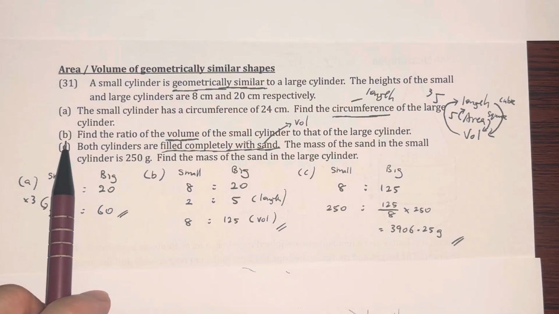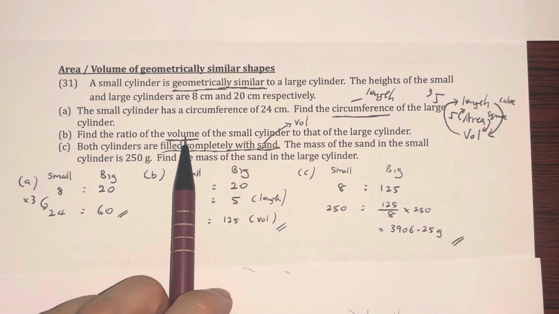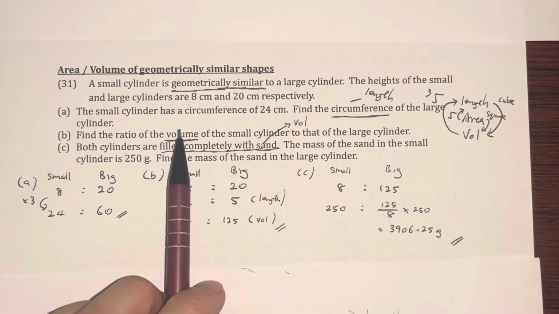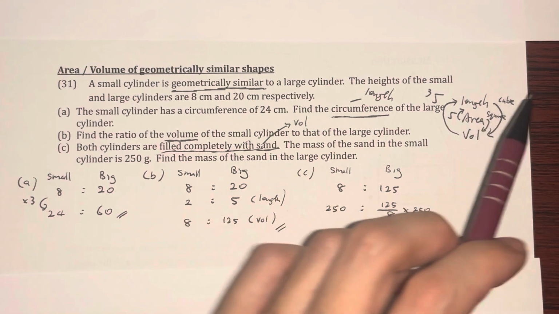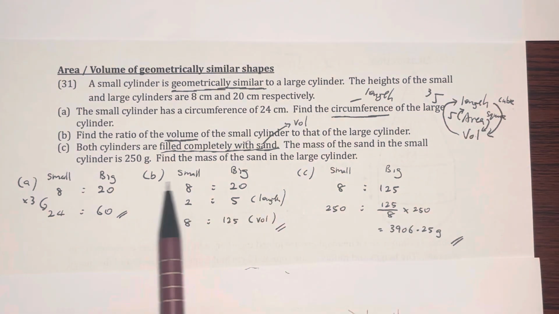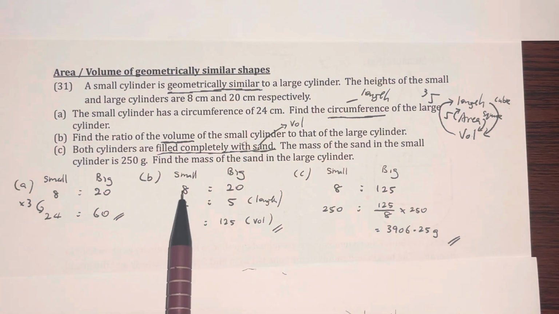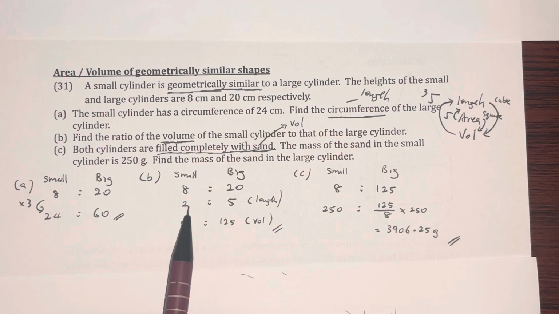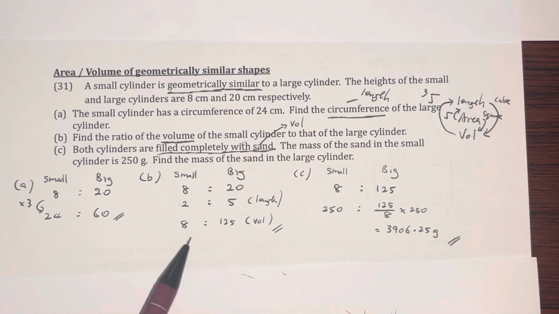Now let's look at part B. They are asking you for the ratio of the volume. We have the length, and I need the ratio of volume. Based on the diagram just now, from length to volume, we cube. So we start with 8 is to 20, and make it simpler first. Reduce to lowest terms, 2 to 5, that's the ratio of length. Now I want volume, so we simply cube these two numbers. 2 cubed is 8, 5 cubed is 125, and this is the answer.